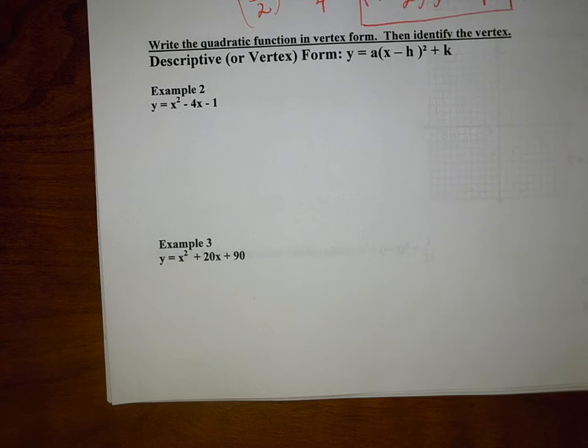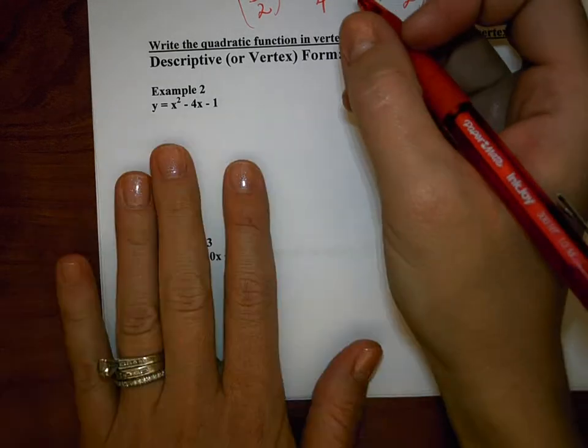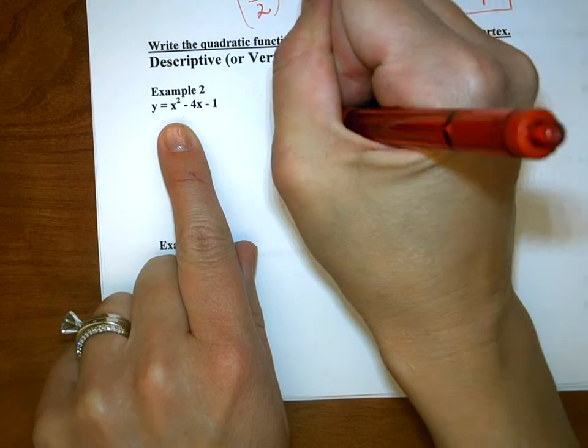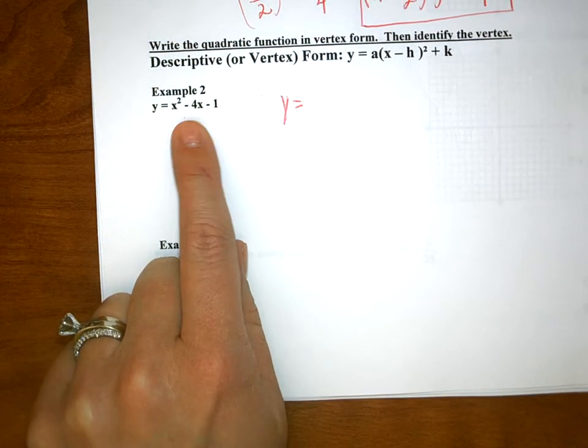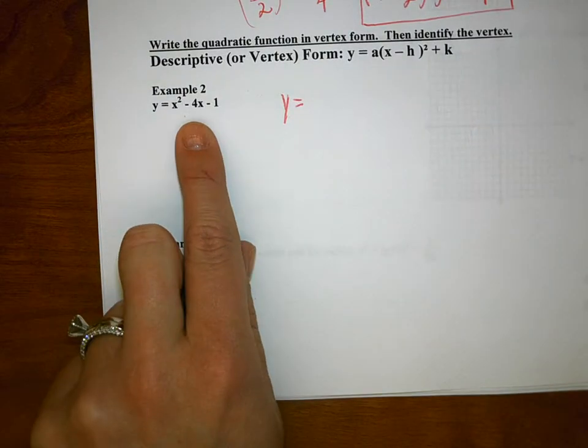So that's what we're going to be doing with parabolas. And we'll go ahead and start this problem so you can see what's happening. So we have y equals, when I complete the square, I want my x squared and I want my plain x term.